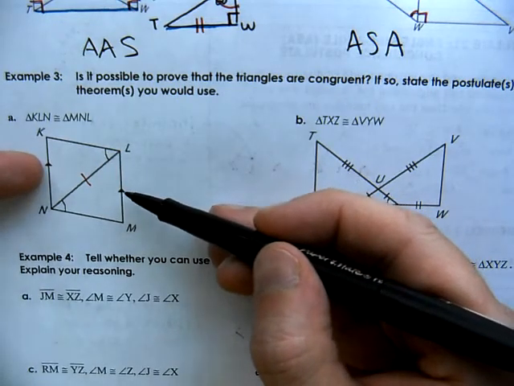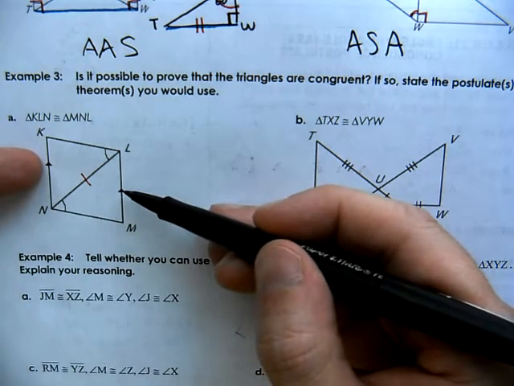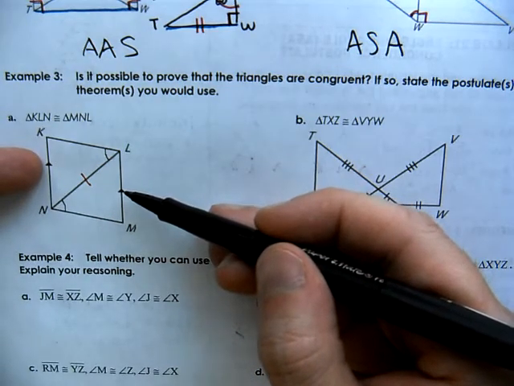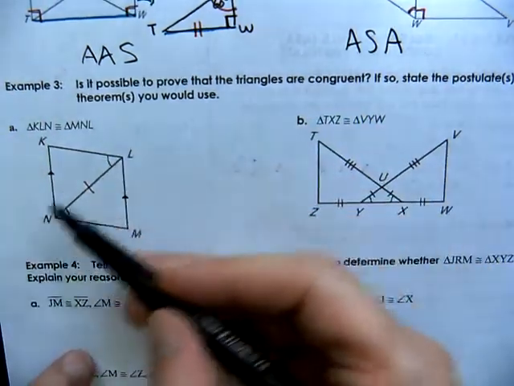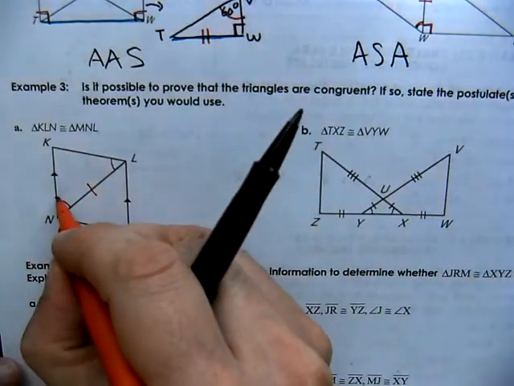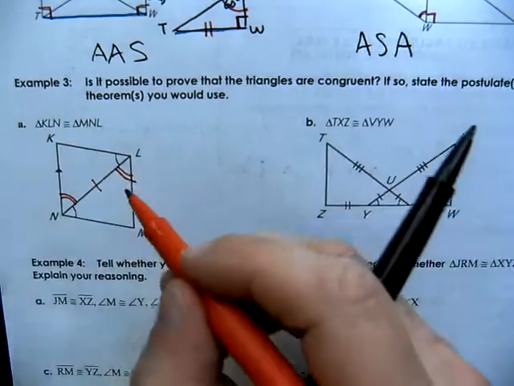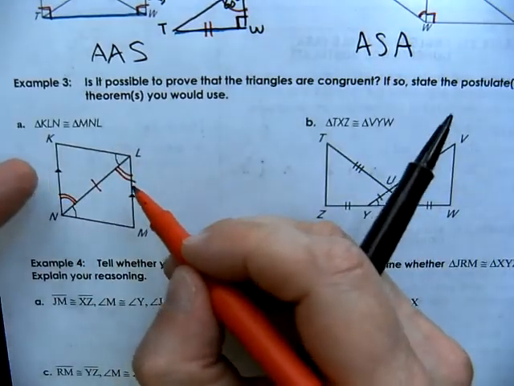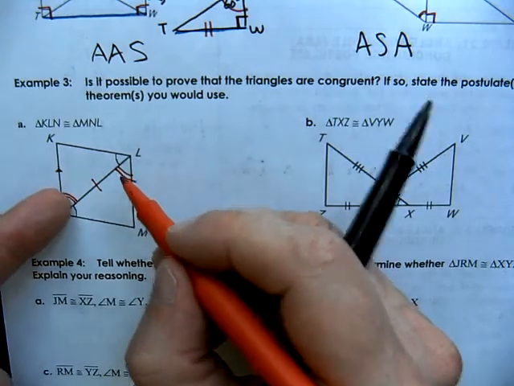So remember, anytime you have parallel lines, that's a dead giveaway. We want you to find an angle pair, because if parallel lines are cut by a transversal, then, in this case, alternate interior angles are congruent. Right? The angles must touch the parallel lines. The parallel lines create the angle pair that we need.